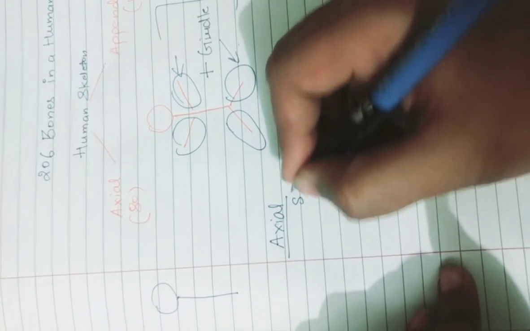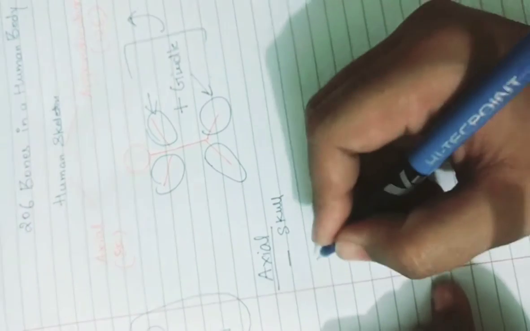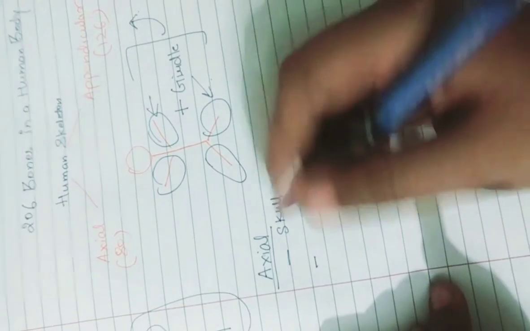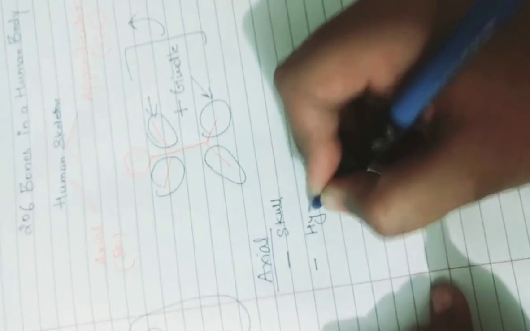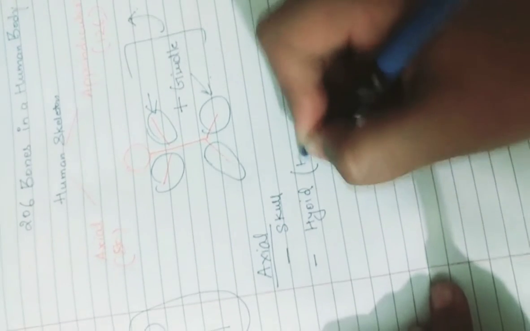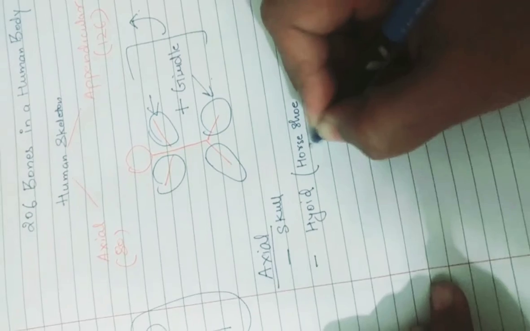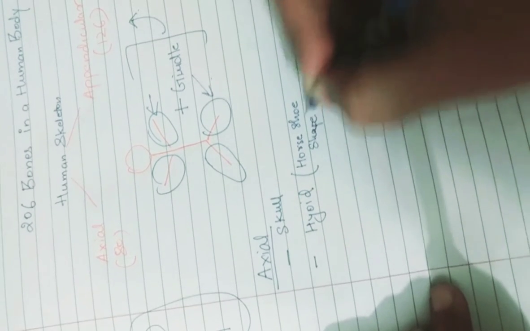In the axial portion, you mainly have your skull. This central portion is involved in your axial portion. Whatever comes in this center comes with your skull, then it comes with your hyoid bone. This hyoid bone is a horseshoe shaped bone.